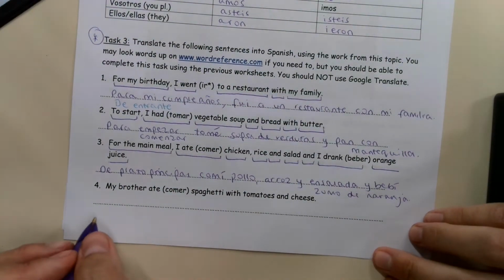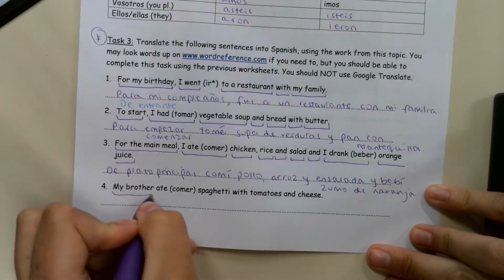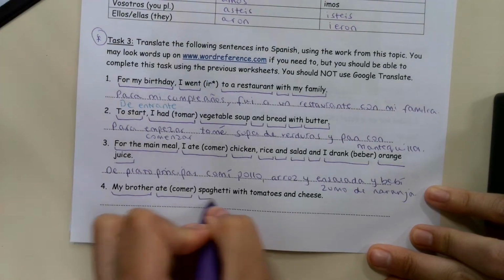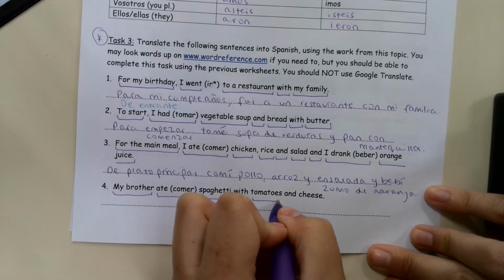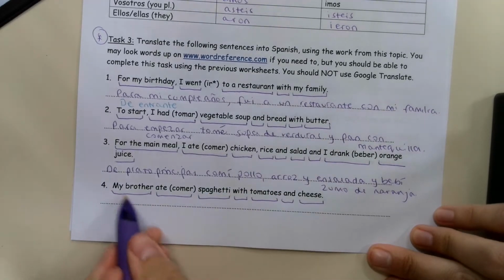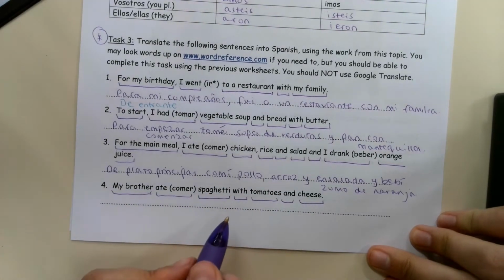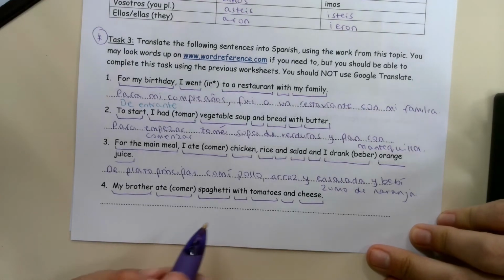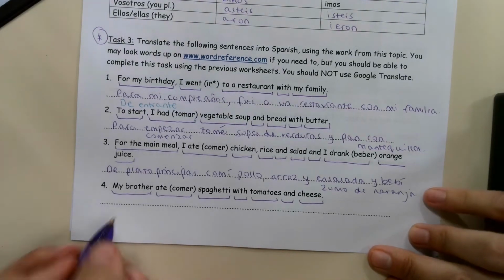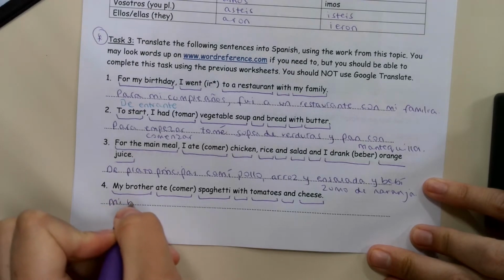Number 4 then, my brother ate. So we've got my brother ate spaghetti with tomatoes and cheese. So all these little sections that we're breaking it down into, we can do those little sections. It's only tiny bits at a time. My brother we know is mi hermano.